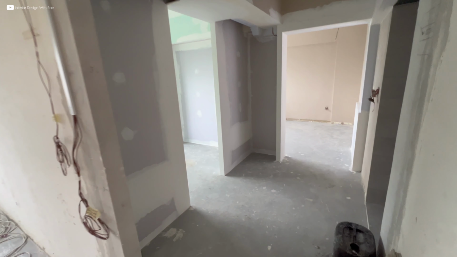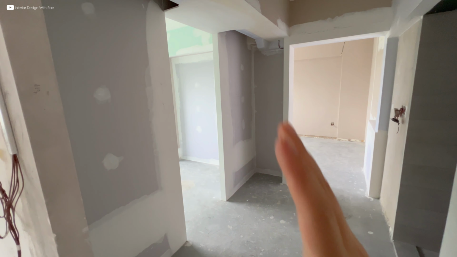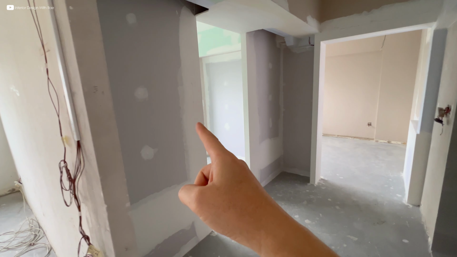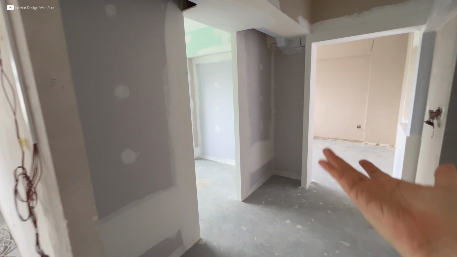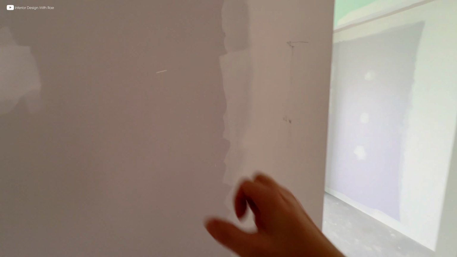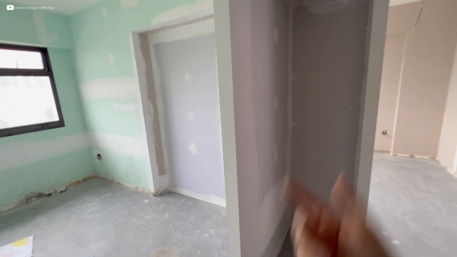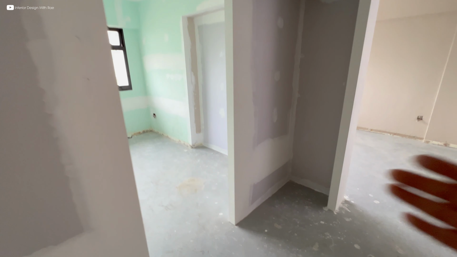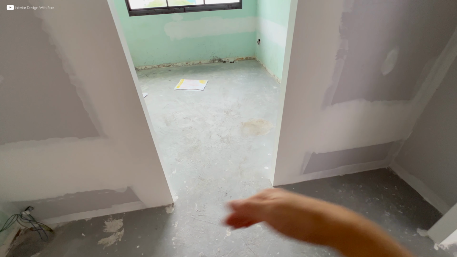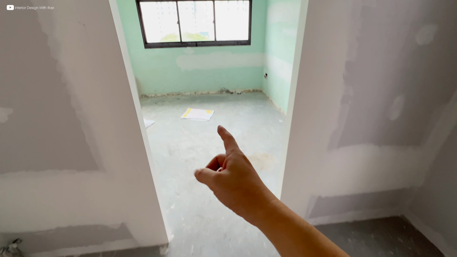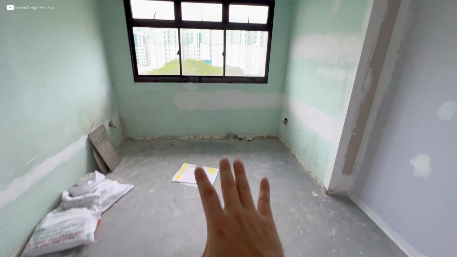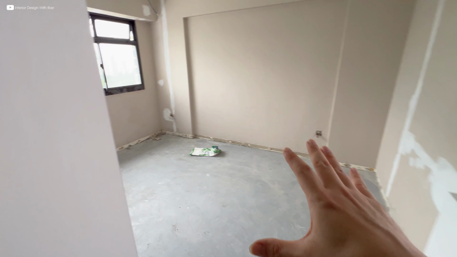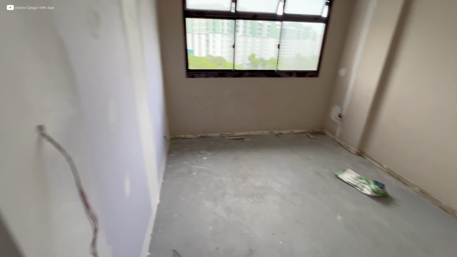So let me just run you through a little bit on the partitioning. You can see there's some partition work that's being done. All these are gypsum board material, and inside there's this raw wood. This area here is going to be the built-in wardrobe, and then there's an entrance, a flush fitted door, to my client's design studio, and then over here will be the bedroom.